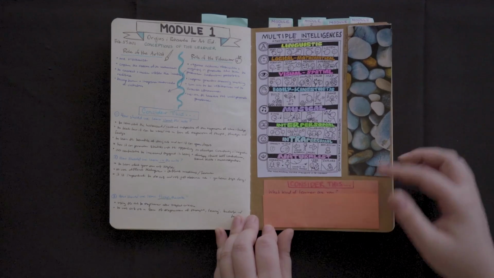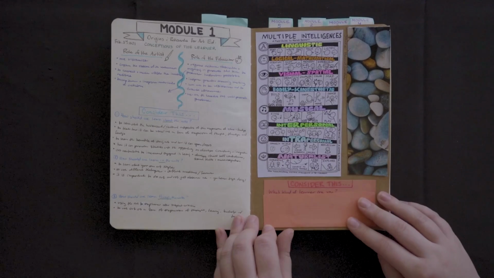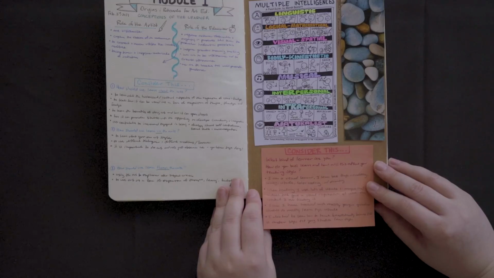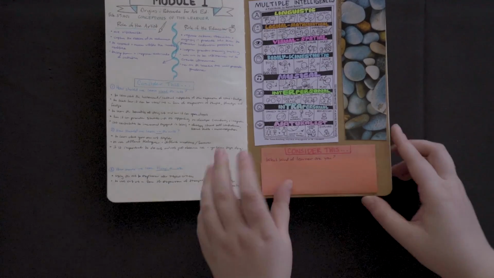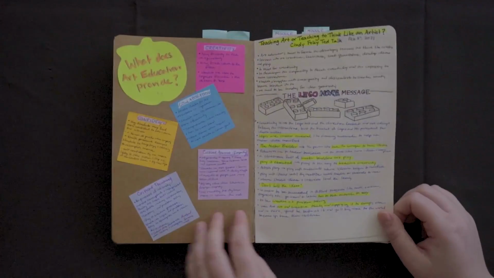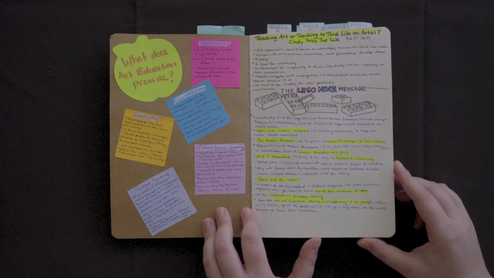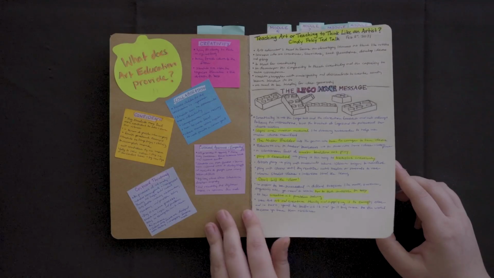And I included a visual of the different multiple intelligences, and I reflected on how me being a visual learner will influence me to use visual teaching strategies in my own classroom. And I also learned how it's important to create opportunities for students to play and experiment with their creativity with different materials.